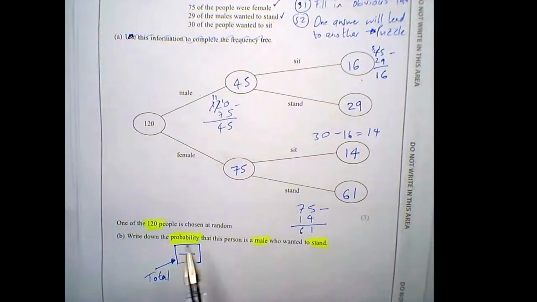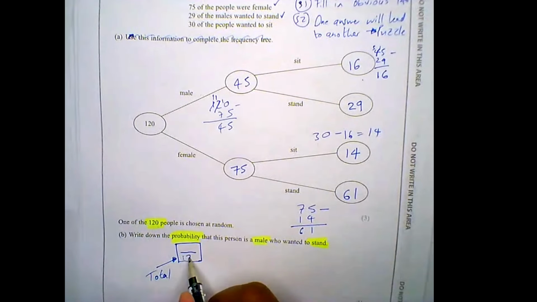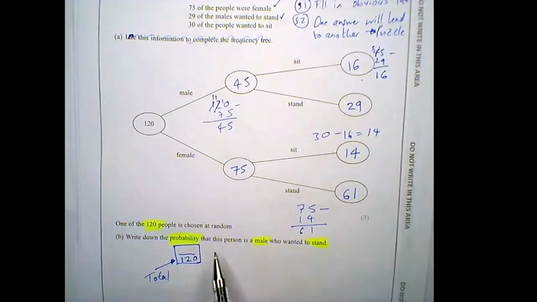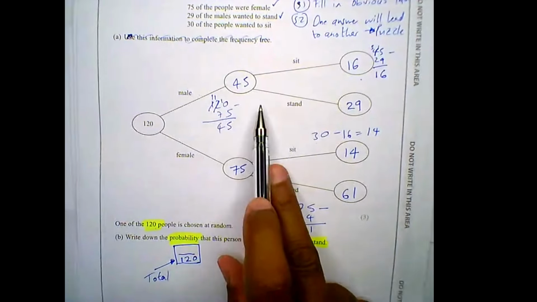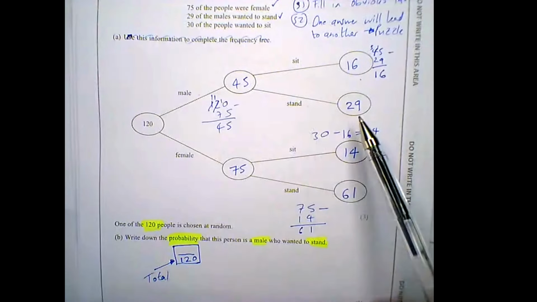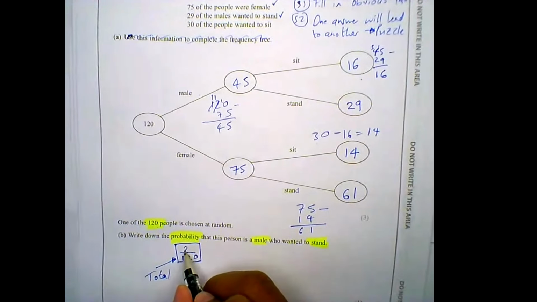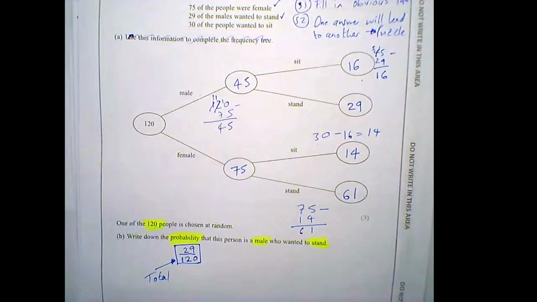Okay, and so if I read this information, one of the 120 people, so 120 goes at the bottom, is chosen at random. Write down the probability that this person is a male. So I'm looking for male who will stand, and I'm looking for stand, so it's here. So I've got male and standing is 29. So I've got 29 at the top. Okay, so that's worth my last mark. So that is question number 2. I hope you got that right. Let's go on to the next question.